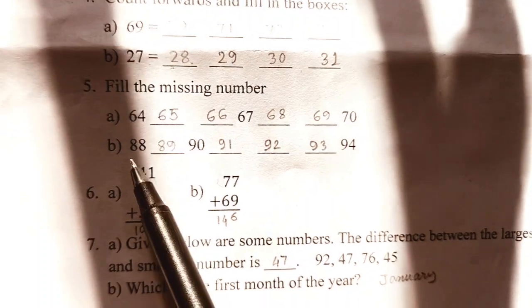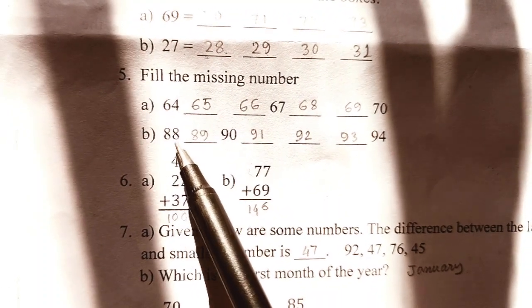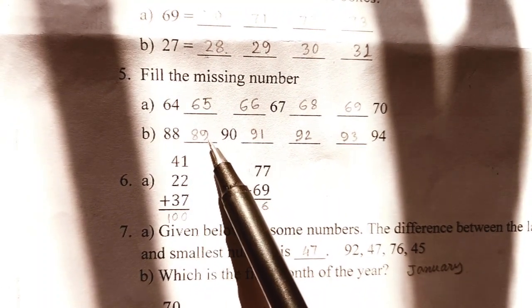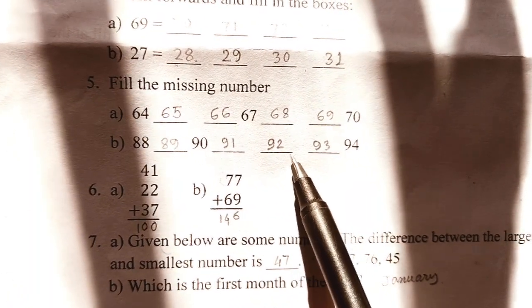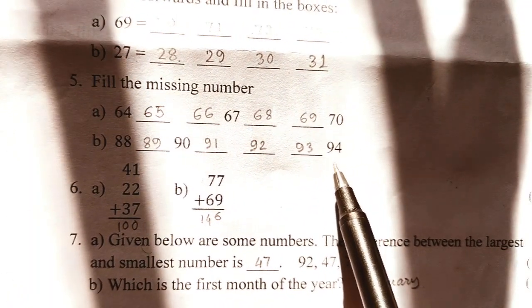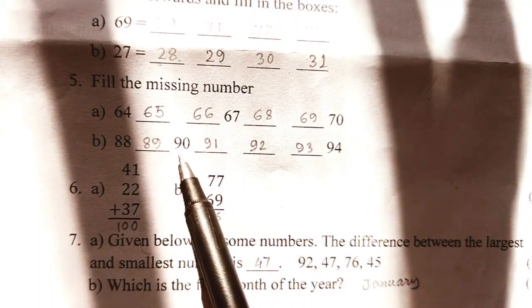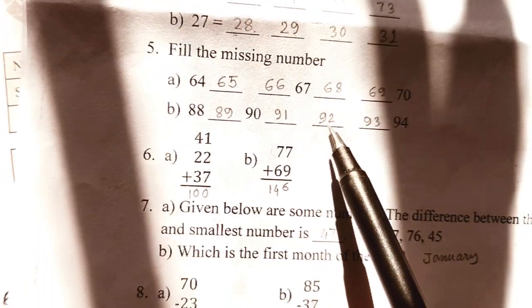And of question number B, 88 is given, 89 is missing, 90 is given, and 91, then 92, then 93, and then 94 is given. So the missing number can be written this way.